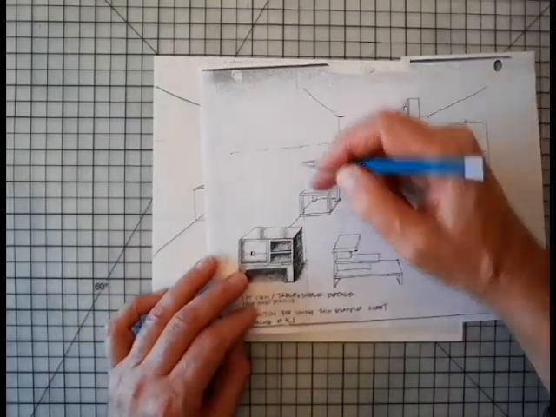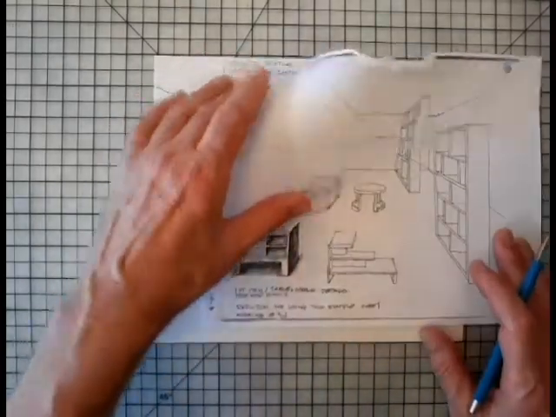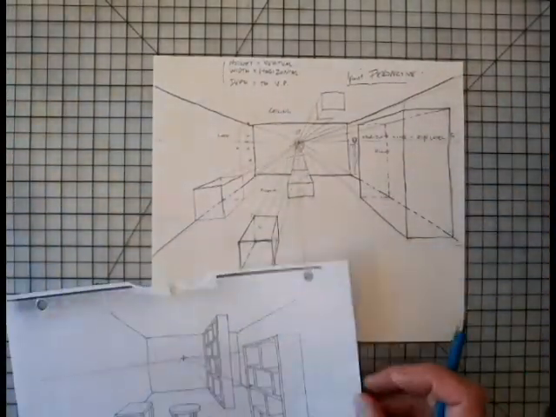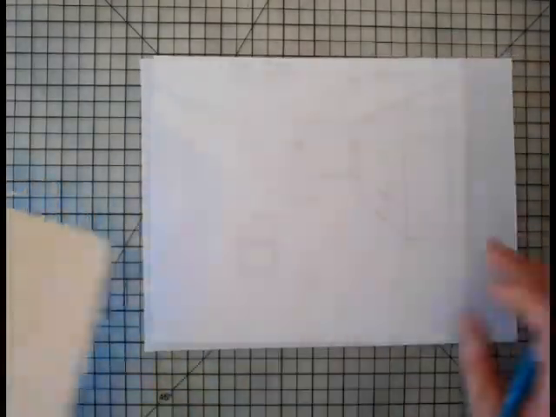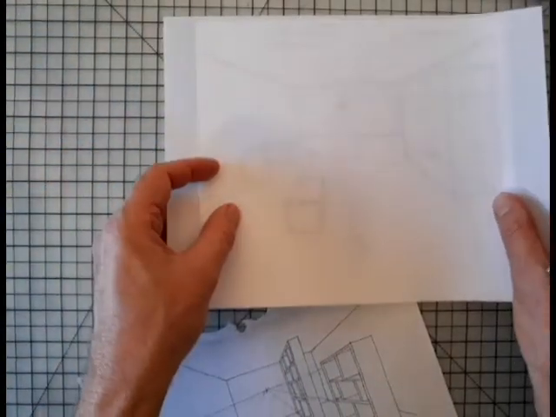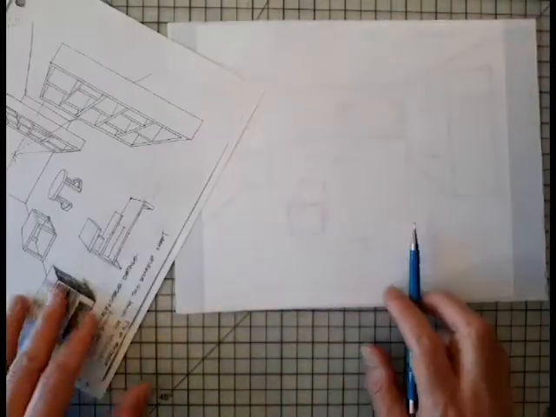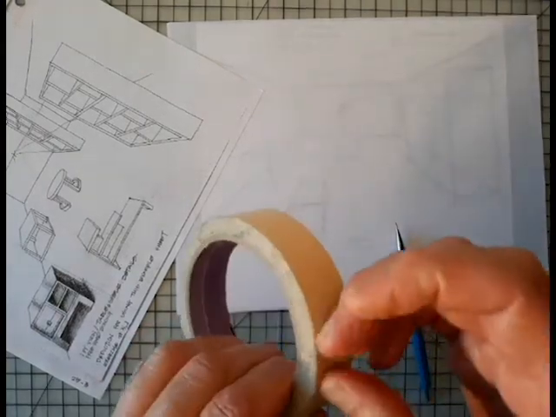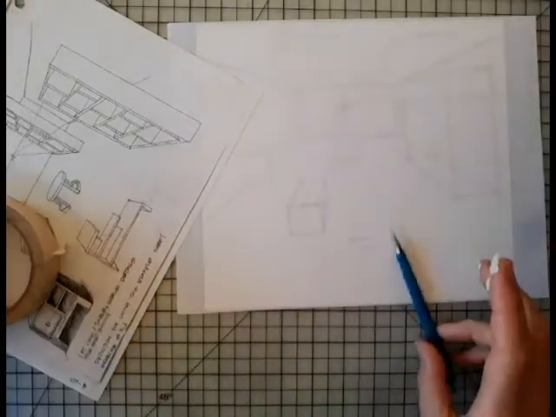So let's take this cabinet here first, this fairly simple sort of table unit, and let's draw it into one of the boxes that we've created. I'm going to take a piece of marker paper because it's see-through. You can use tracing paper on this too if you want. And I'm basically going to layer it over top of my piece of paper. It's probably a good idea at this point to take some masking tape and to stick these two things together, because otherwise they're going to be sliding around.